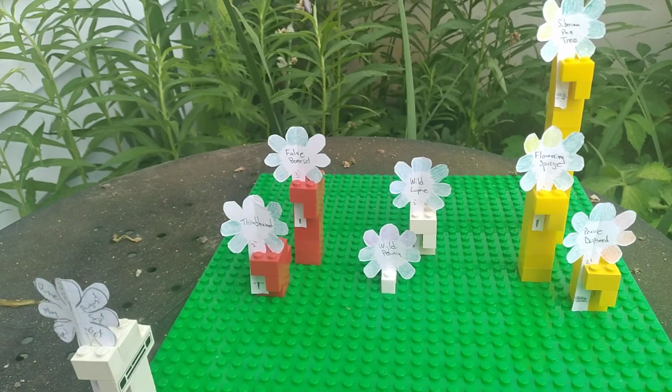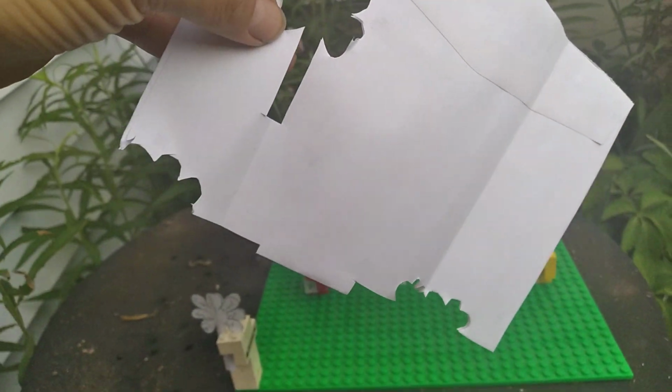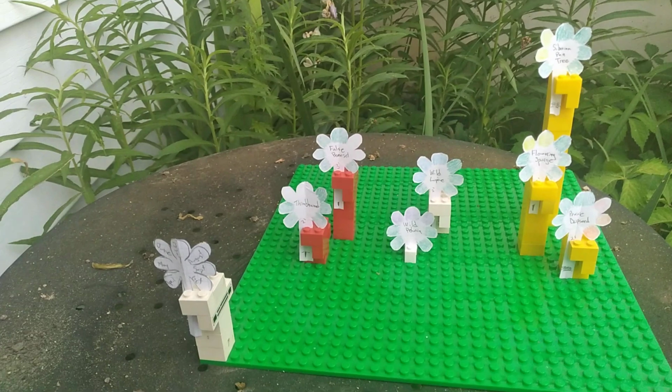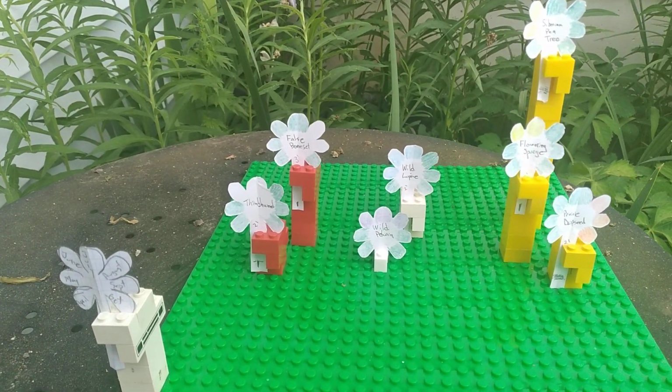So one of the fun things is you can take your junk mail, because those envelopes already come with lots of folds. And so you get your origami and your snowflake cutting all together.